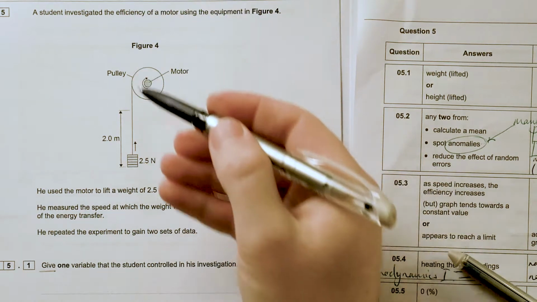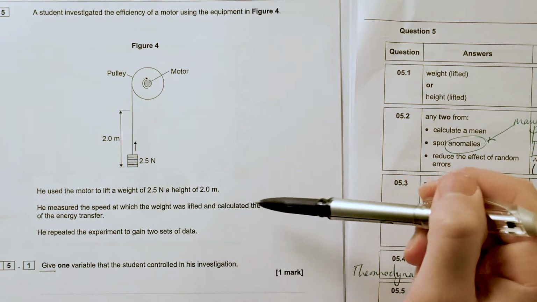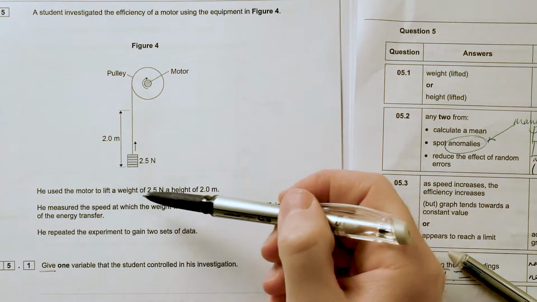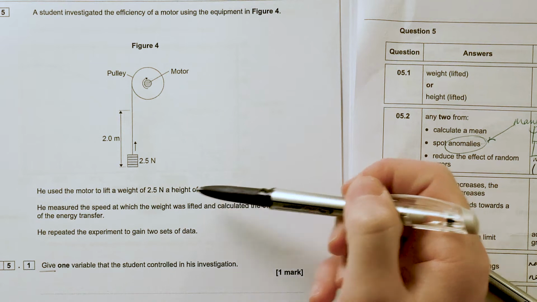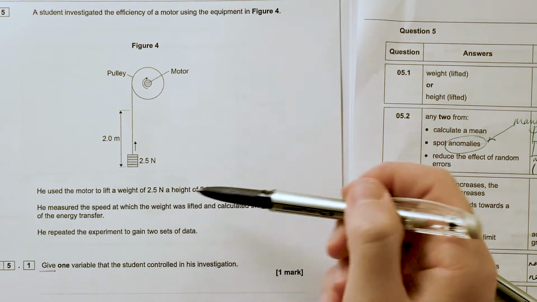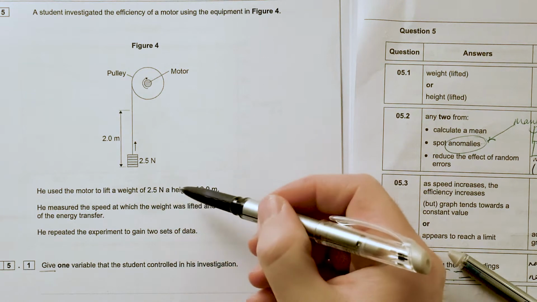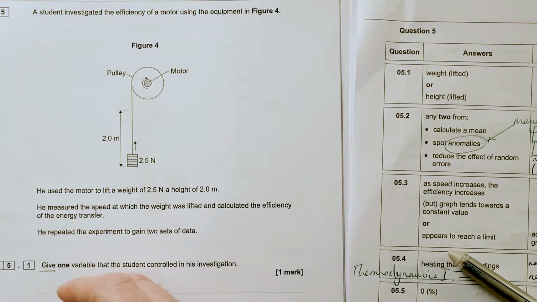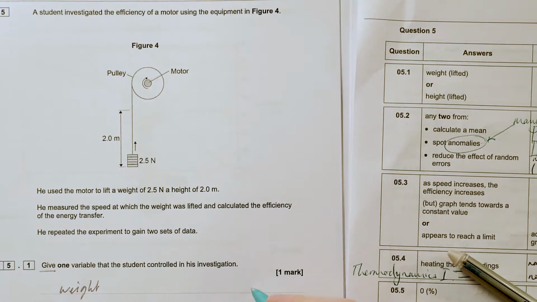Having a little read through here, we can see he's going to measure the speed the weight was lifted and calculate the efficiency. He's always using 2.5 newtons and a height of 2 metres. He's going to vary the speed and then calculate the efficiency. So what does he control? It's either the weight or it's the height. I'm going to go for weight personally, but height is perfectly valid as well. Nice simple mark, didn't need too much thinking because of that command word there.